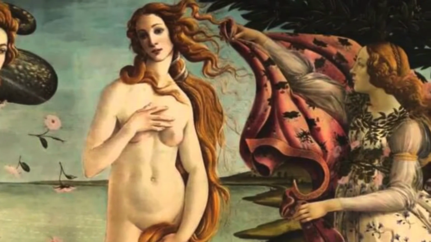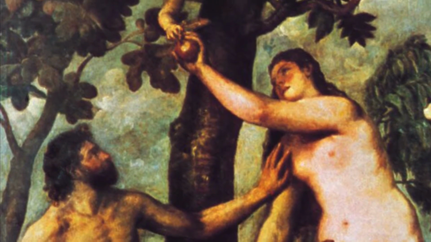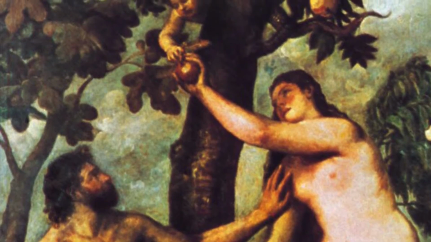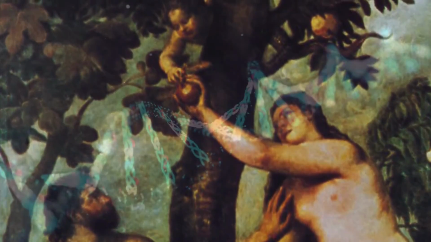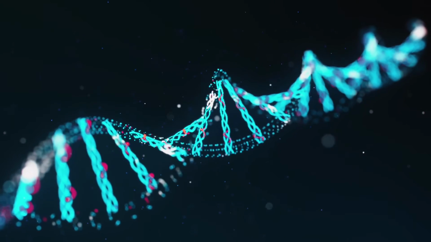He has no self-control, and his whole goal here is deception and corruption of everything, of the creation itself, all the way down to the DNA.